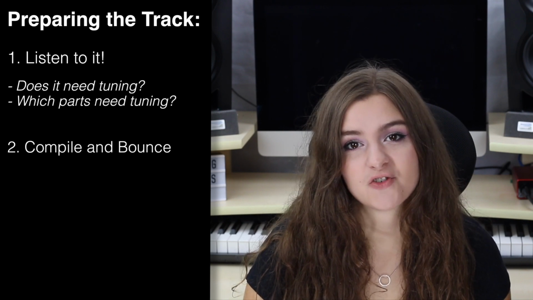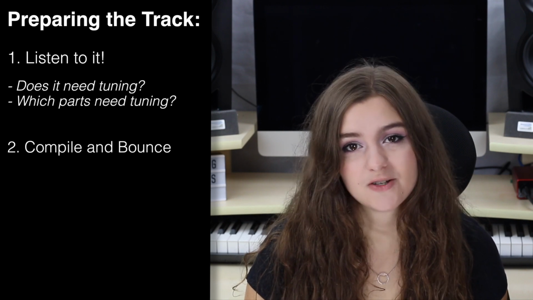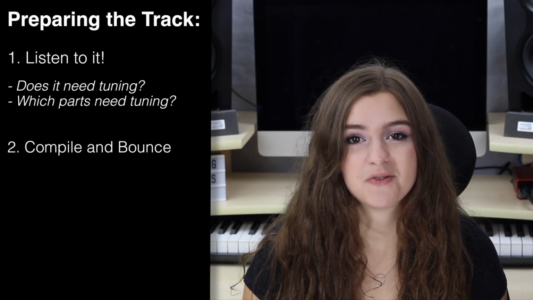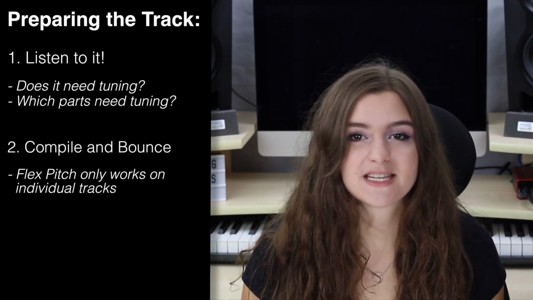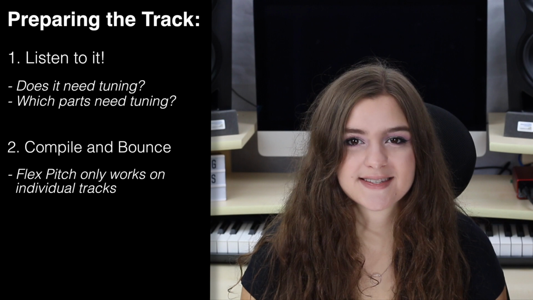Next, I make sure that the track has been compiled and bounced into one track and is not a stack of multiple takes. And this is because Flex Pitch only works on individual tracks.